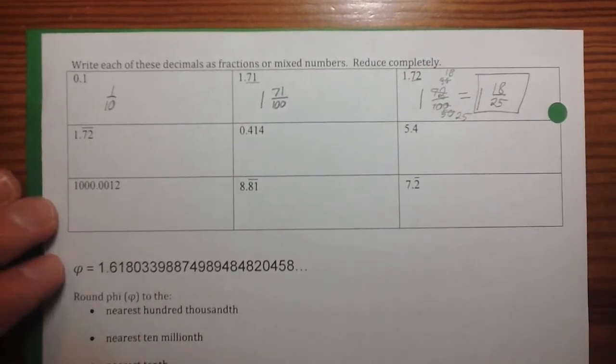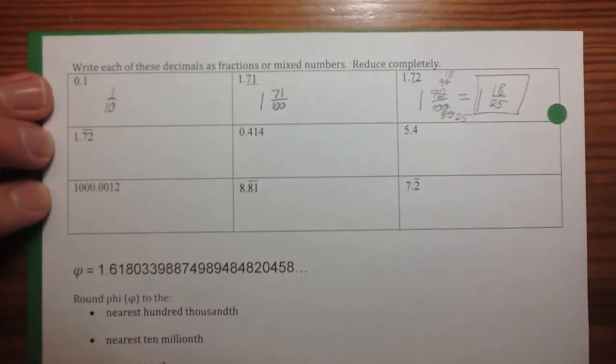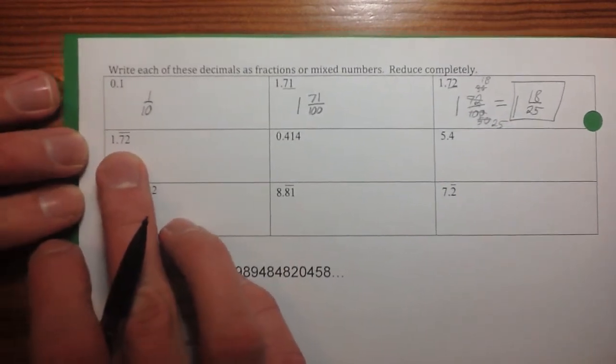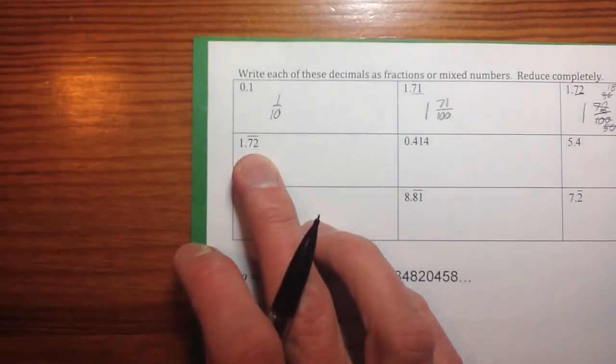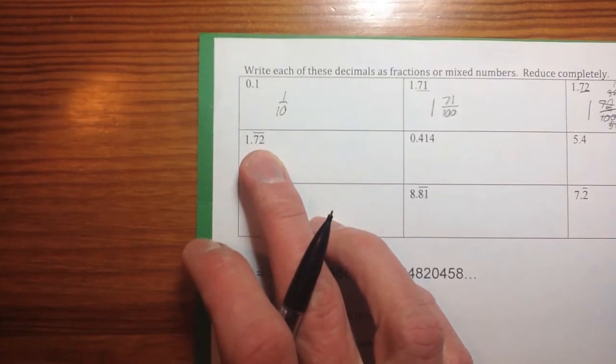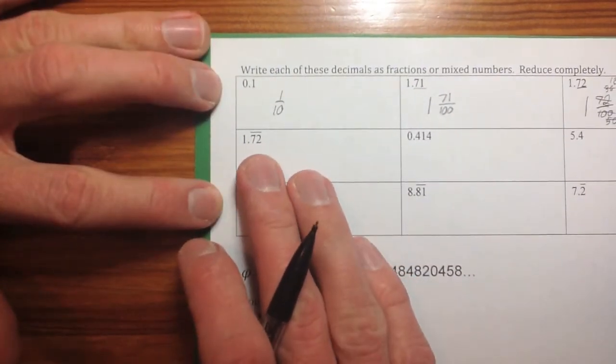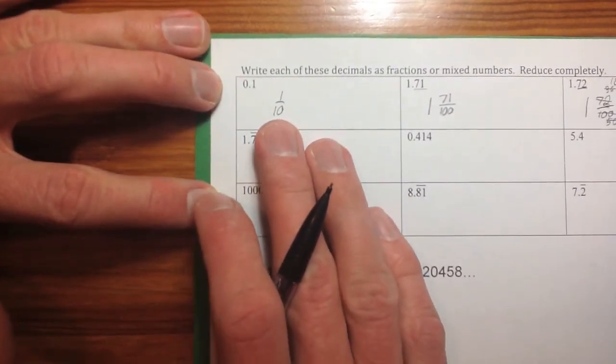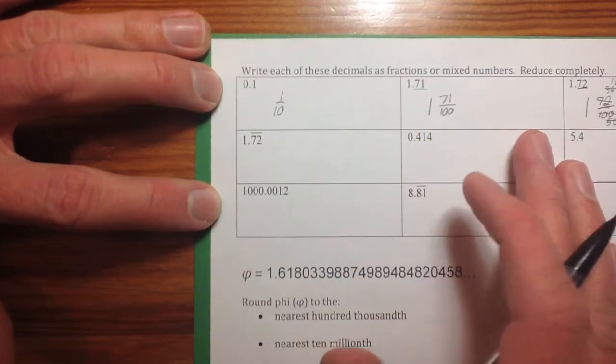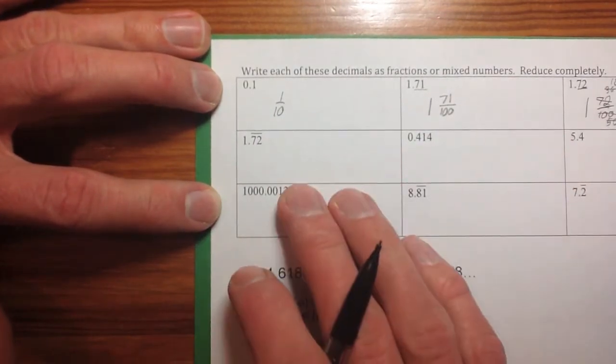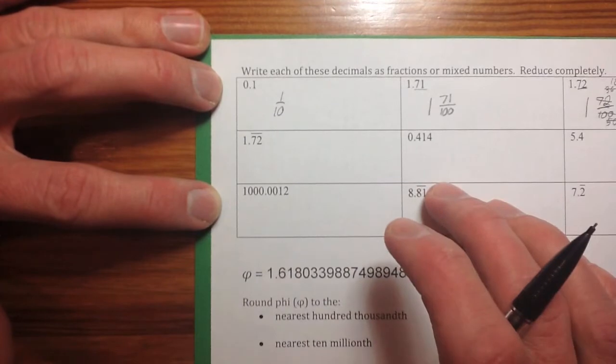There we go. Okay, whenever we encounter something that is a repeated decimal, like this one, then what we need to do is, instead of putting it over 10 or 100 or whatever, drop it down 1. So put it over 9 or 99 or 999.